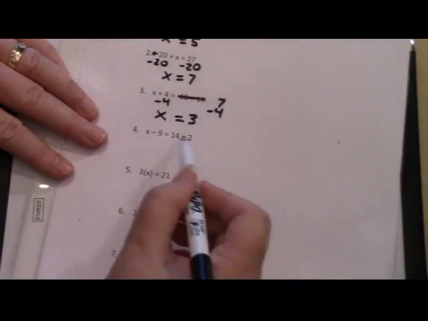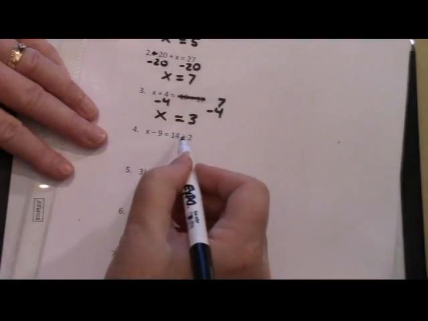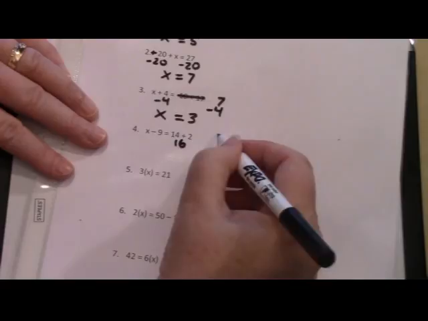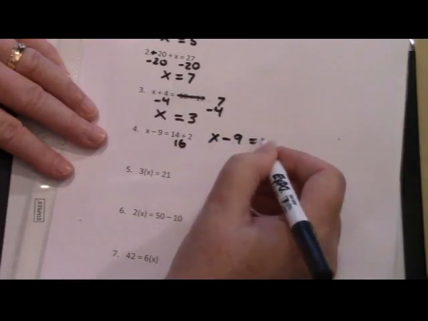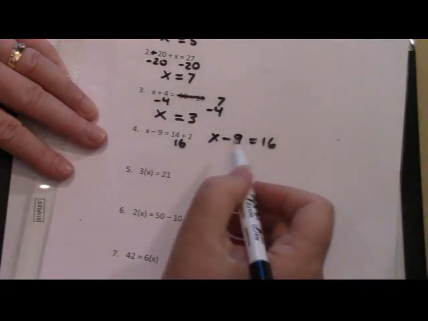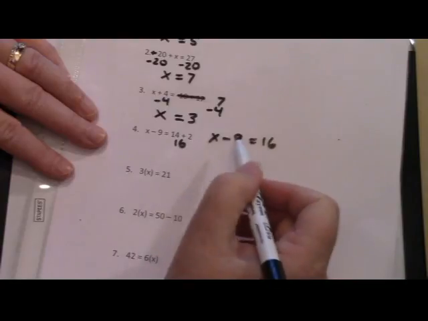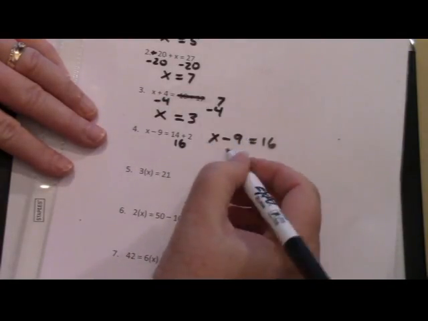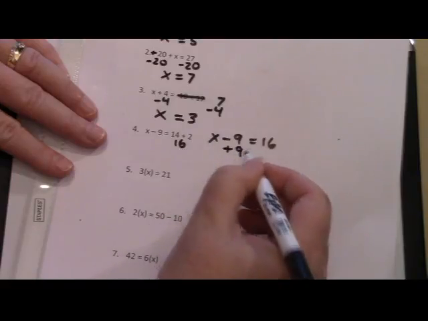Let's look at our next one. Let's do some combining. I can combine over here. 14 plus 2 is 16. So now my problem is x minus 9 equals 16. I want to get rid of anything that's doing anything to my x here. I'm going to isolate it. Opposite of subtraction, addition, I'm going to add 9.